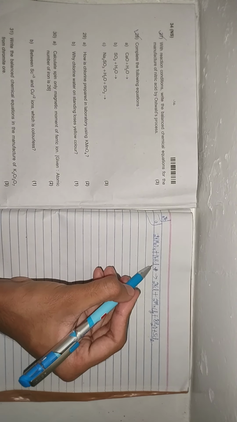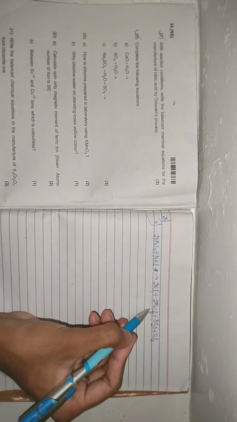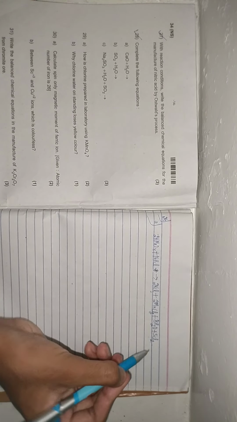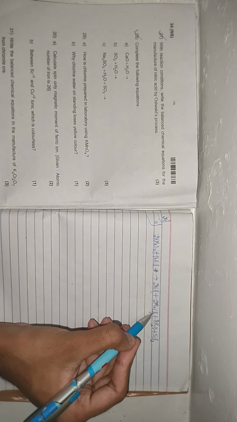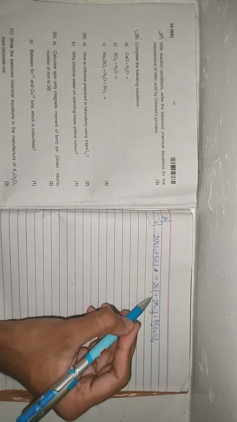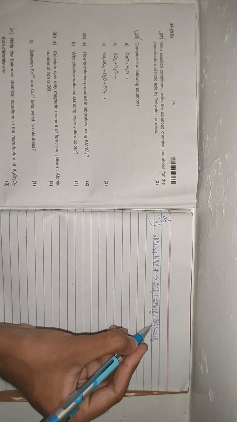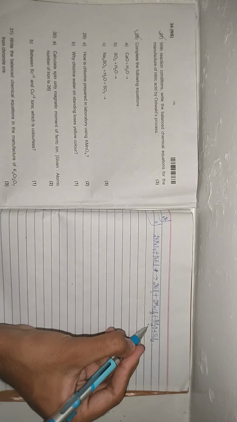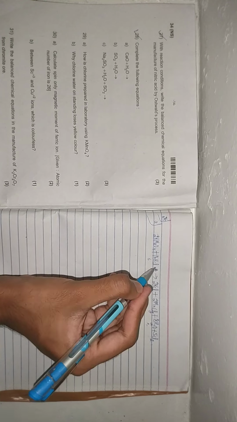First you check Cl. Here 2, here 4, here 10. 10, 14, 15, 16. So 16 HCl. Okay, it is correct. Now H, 16H, here H16, here also H16. So H and Cl are correct.